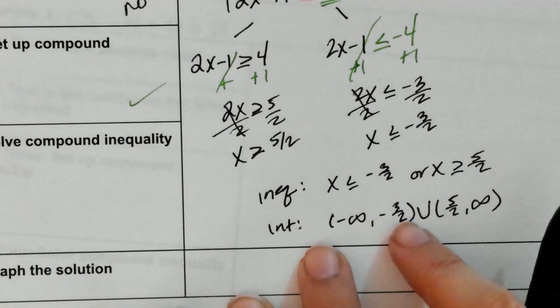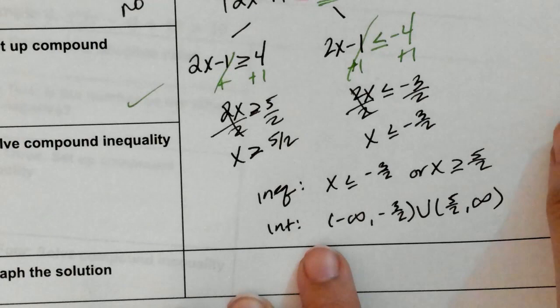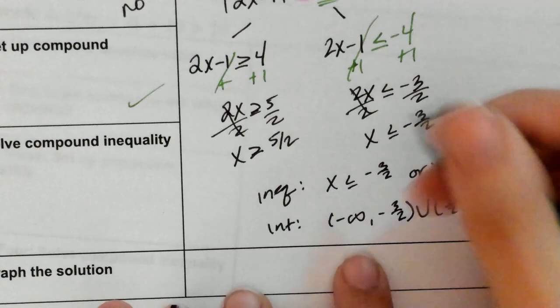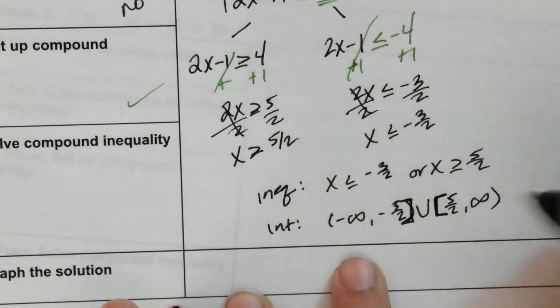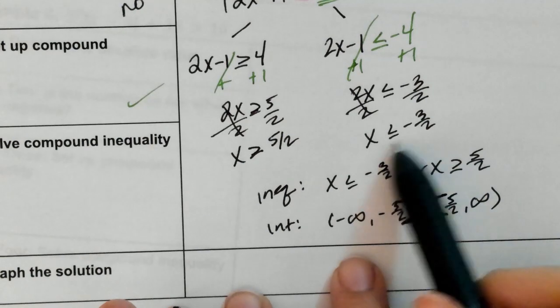And the parentheses. If it's equal to, then we need to have square parentheses, which we do have in this case. So these actually have to be brackets because of the equal to.